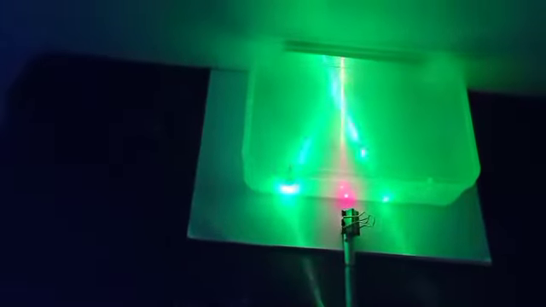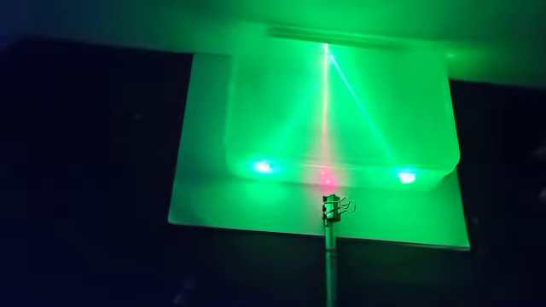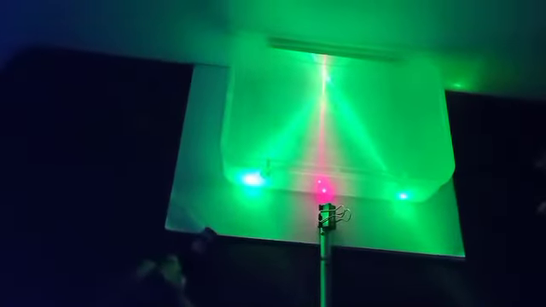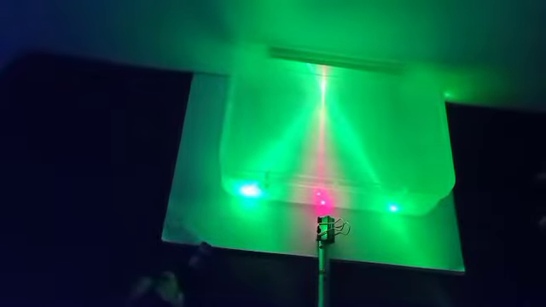So the incidence angle and the reflected angle are the same. So here I is equal to R. Incidence angle is equal to reflected angle. By using this activity, we can conclude the laws of reflection 1 and 2.